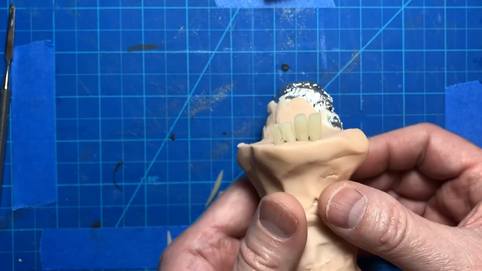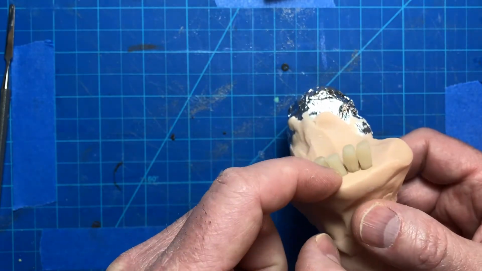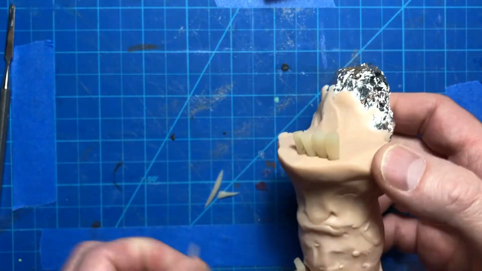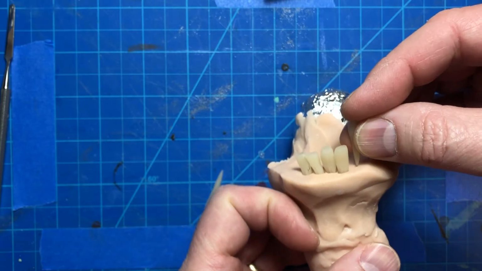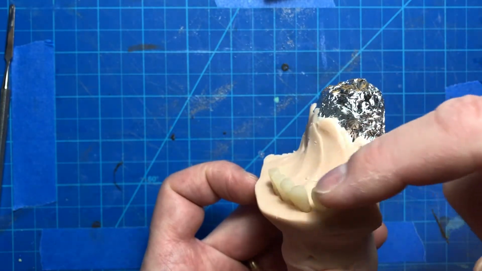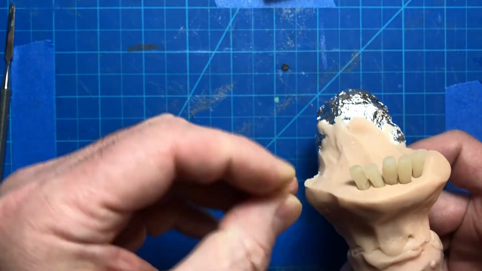So I'm just putting them into regular colored Sculpey. You could put in some gums in there. It really depends on how your mouth is shaped. And again, remember that you want to follow that line of the mouth so that there's a curve to it. They're not just straight across.